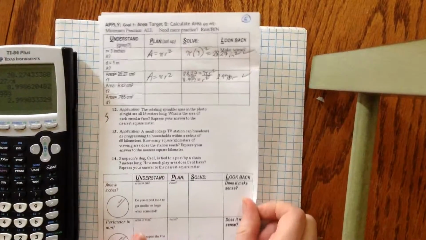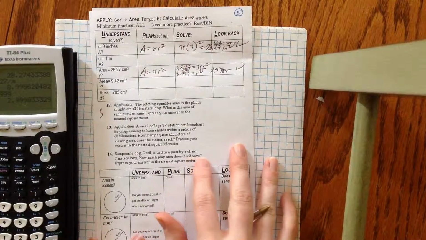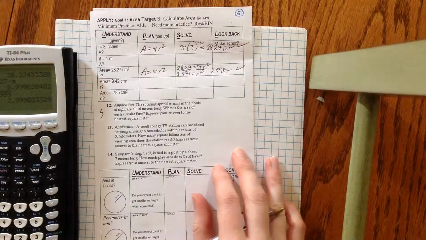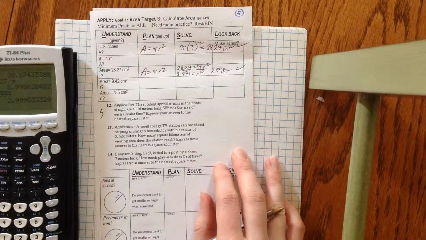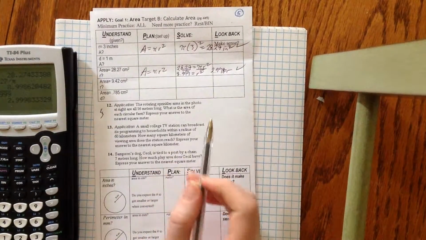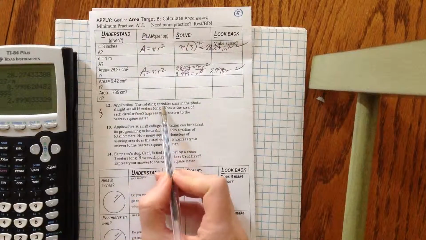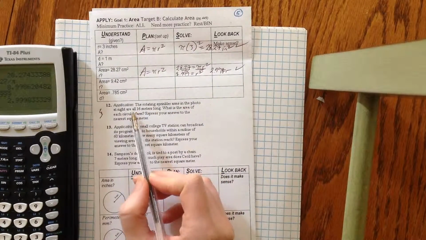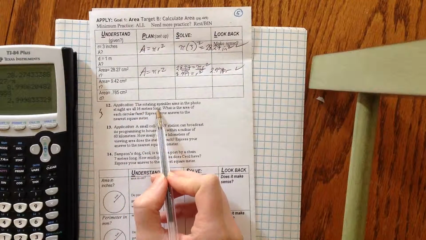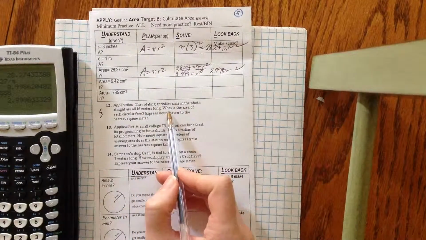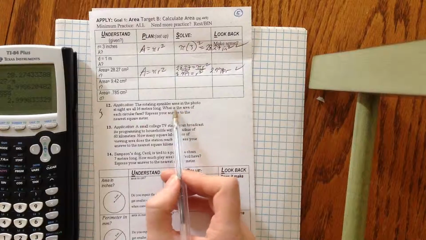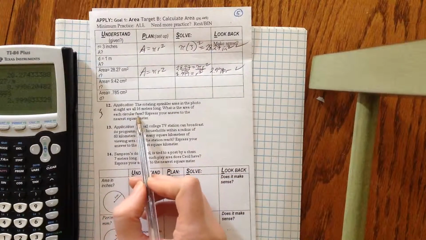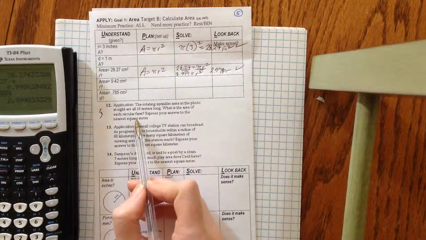Alright, well, let's take a look at these word problems. I think the scariest thing about word problems is just they look scary. So let's just read one out loud, highlight the important information, make a plan, solve, look back. Okay, let's start with number 12. A rotating sprinkler arm in the photo at right, which I removed, sorry, is 16 meters long. We all know what sprinklers look like being a Nooksack. Okay, so think of those giant circle sprinklers. What is the area of every circular farm? Express your answer to the nearest meter.